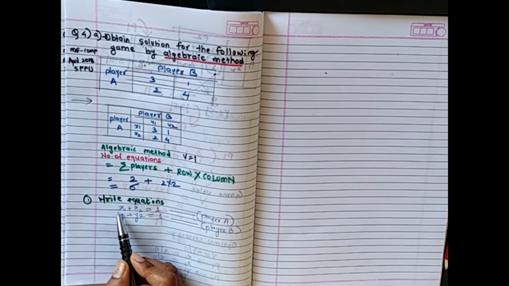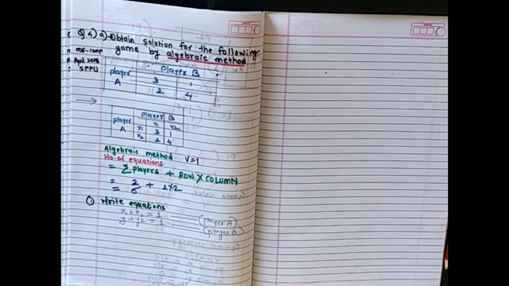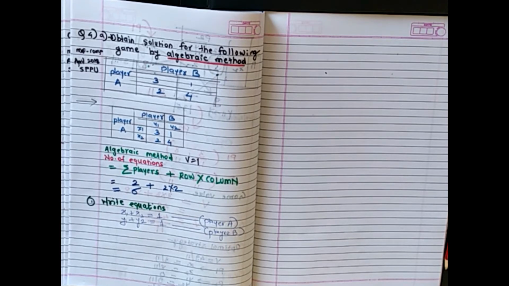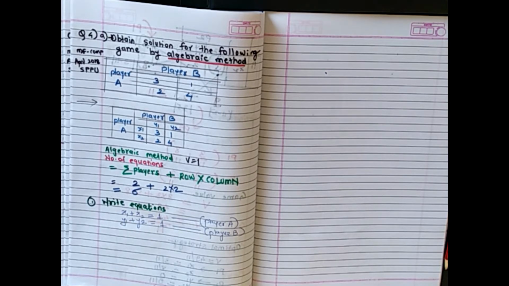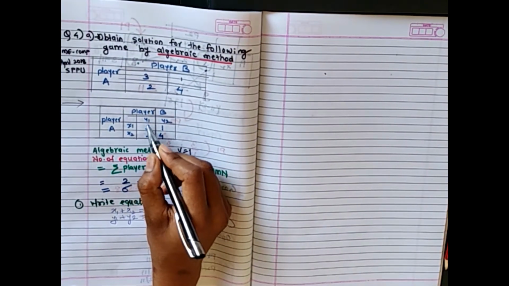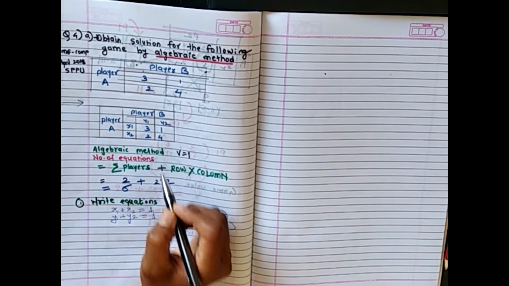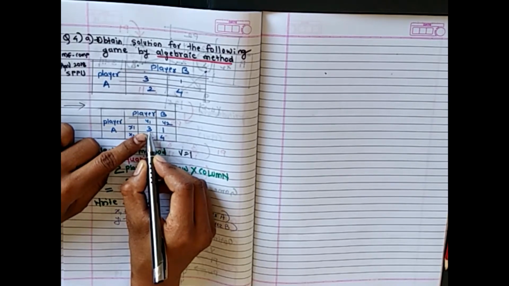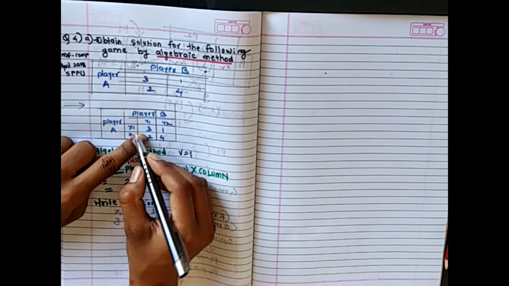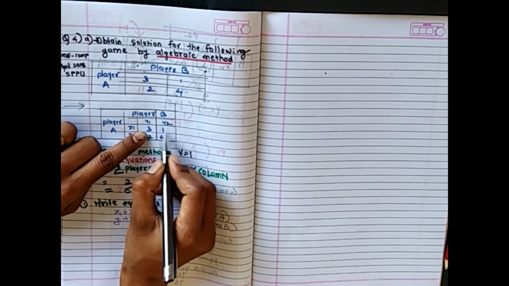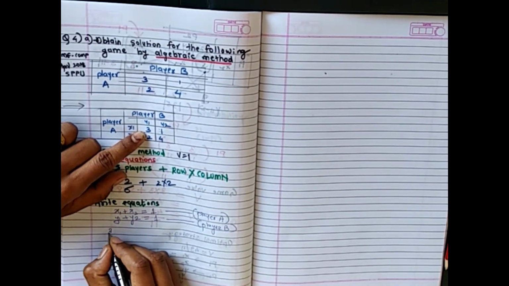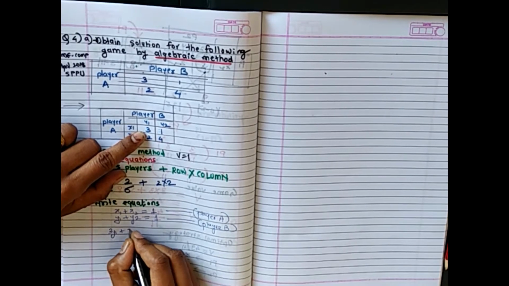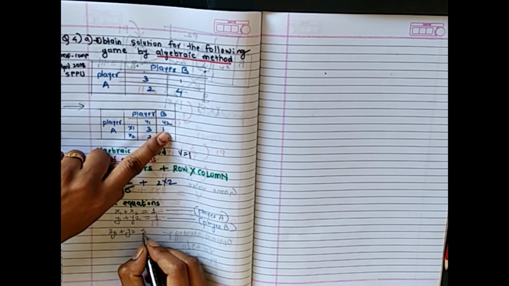Now we have written only 2 equations. We have to write the remaining 4 equations. For the remaining 4 equations, we will write them in the form of the game value. Always when we write the equations, column entries are greater than or equal to the game value and row entries are less than or equal to the game value. So we will consider this row. This row has elements 3 and 1, and x1 is constant, so we will write this in the format of y1 and y2: 3y1 plus y2 is less than or equal to v.